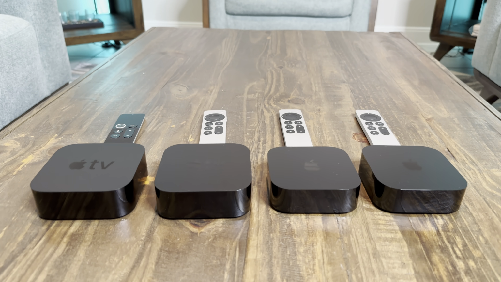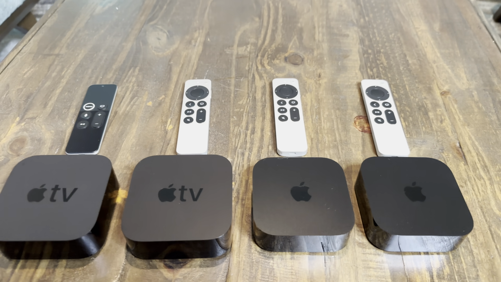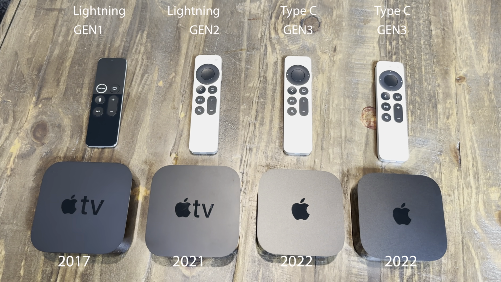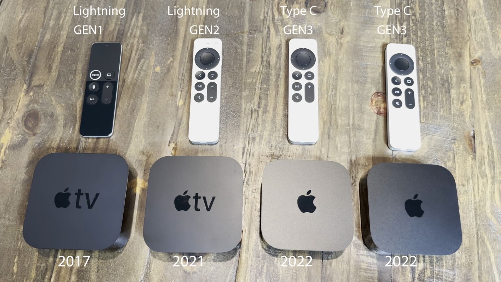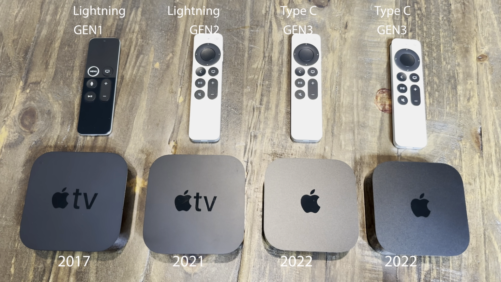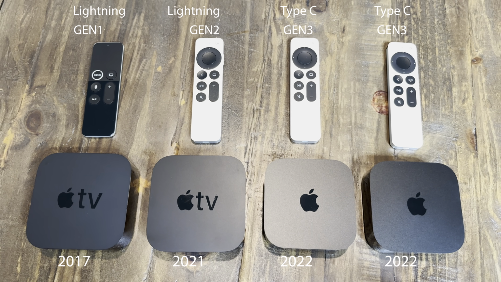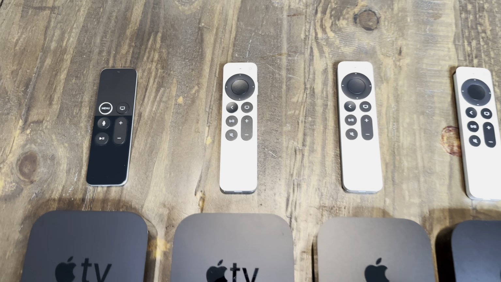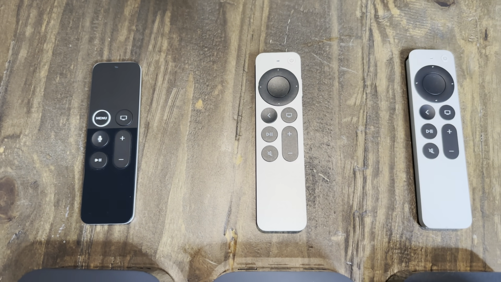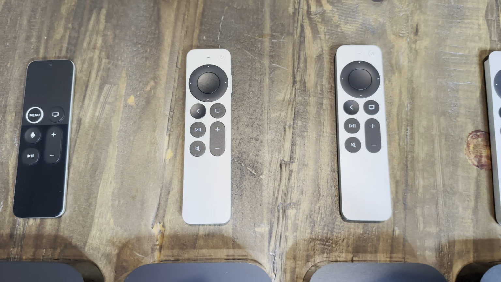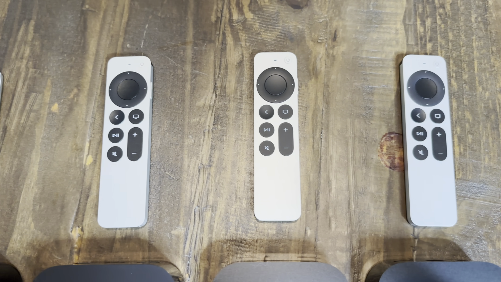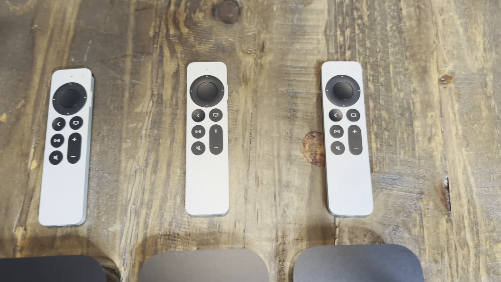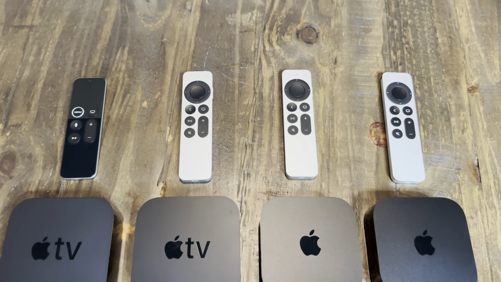Now these are all the Apple TV 4K generations. On the left side we have the Apple TV 4K Gen 1 with that black color remote control, which was a lot slimmer and smaller than the Gen 2 and the Gen 3 remote controls. The Gen 1 and Gen 2 have the Lightning connector, but the right two devices that you see have USB Type-C connectivity. The remotes are identical for the 2022 model and also the 2021 model.